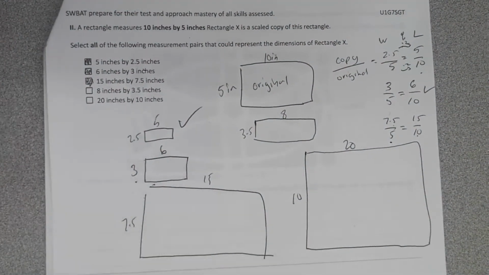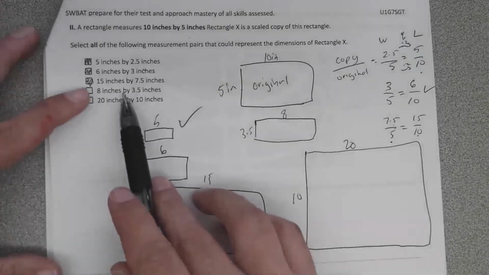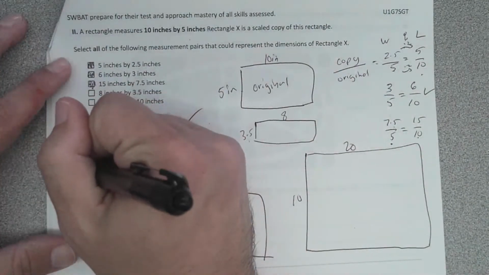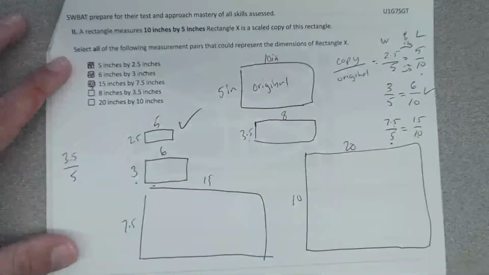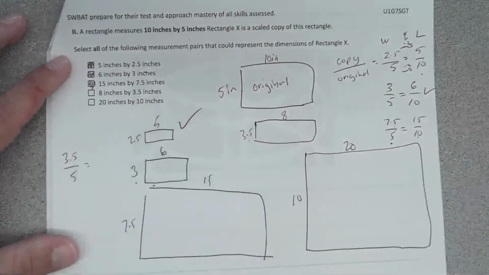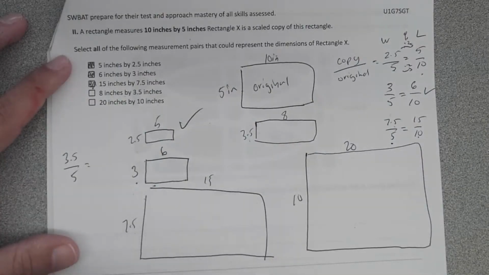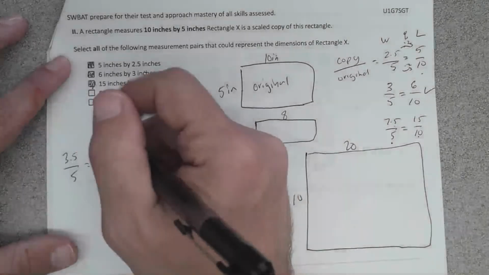I can do my work now on this side here. So we're on to 8 inches by 3.5. Well, 3.5 over 5. Is that equivalent to, what am I doing? 8 over 3.5.